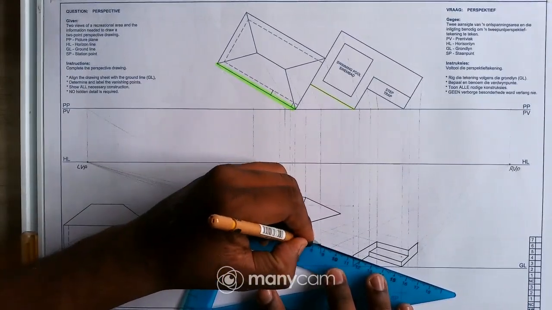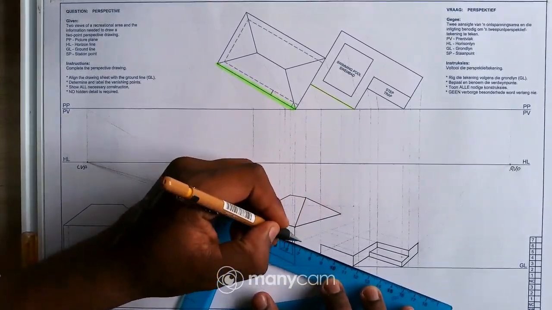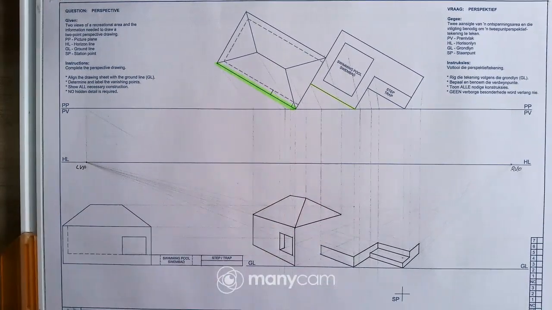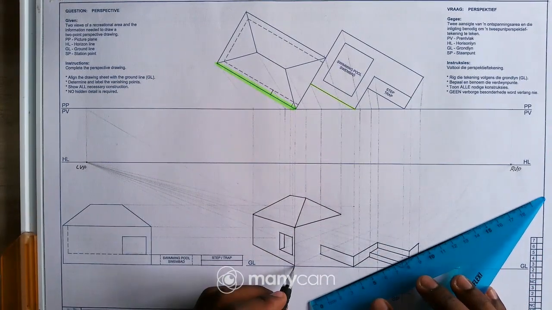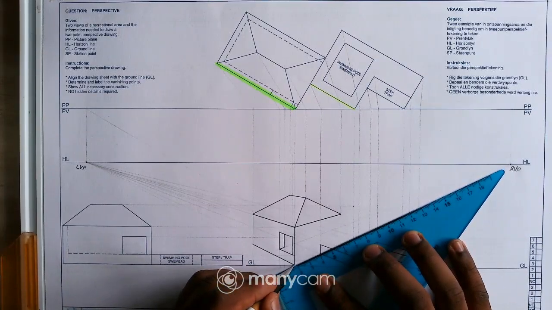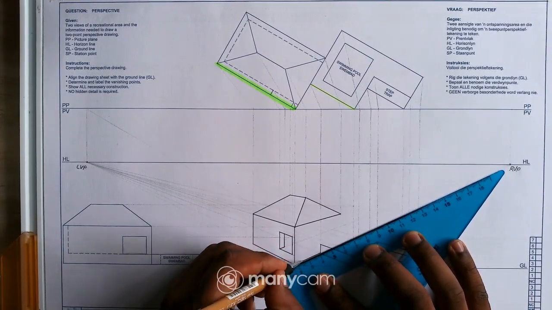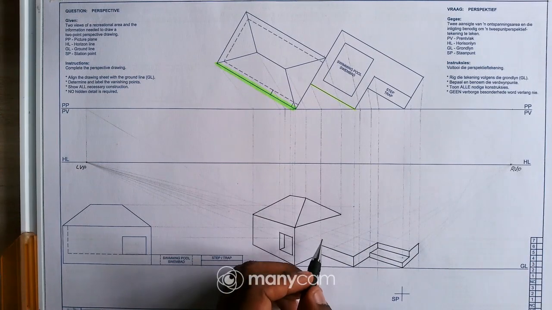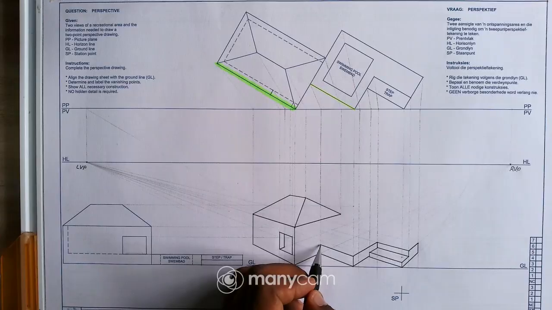So I can just connect those 2 points like that, and then I can just connect these 2 as well. This is the ground line of the house or the building. Okay, so from there, because I have this point, where is this point from the top?